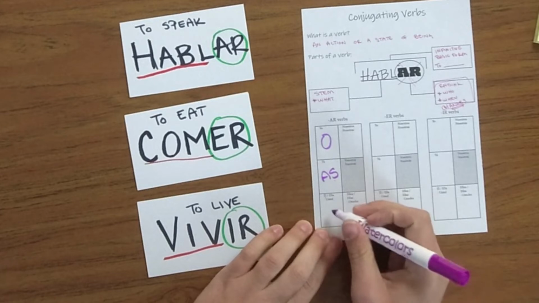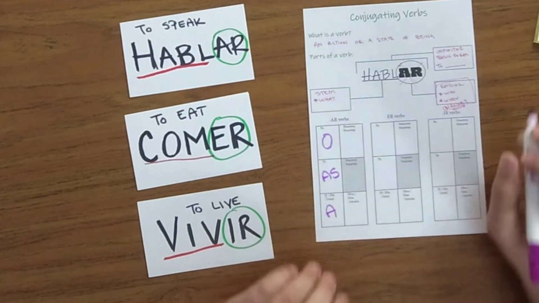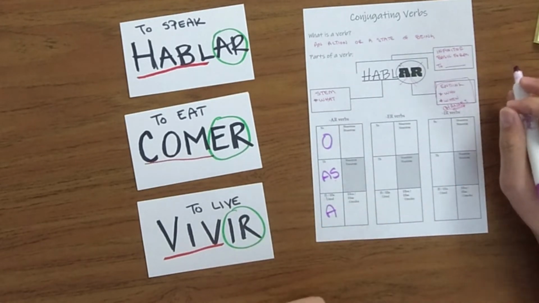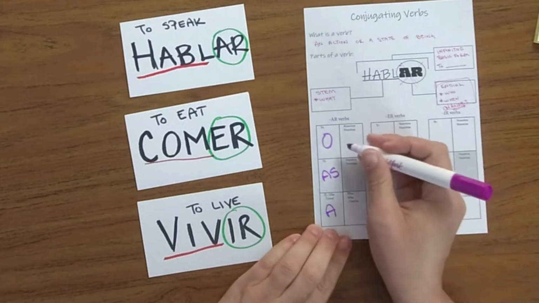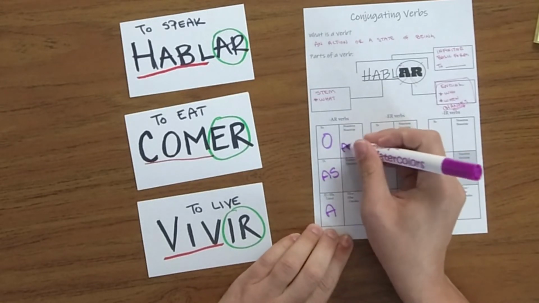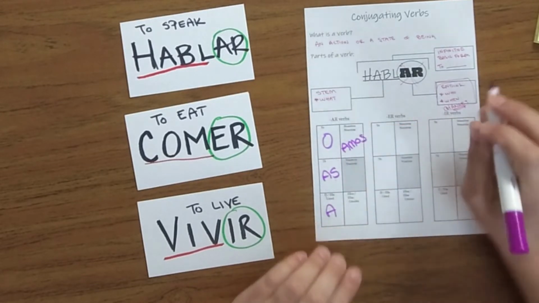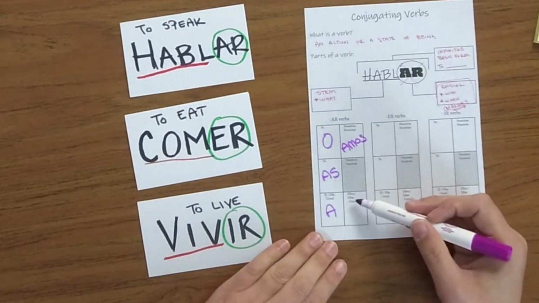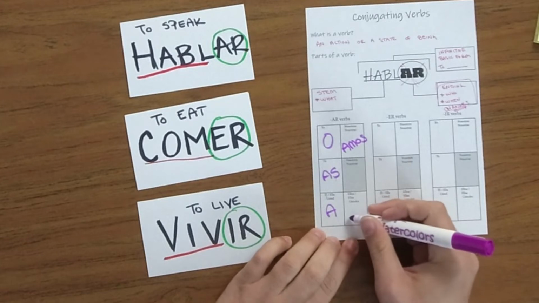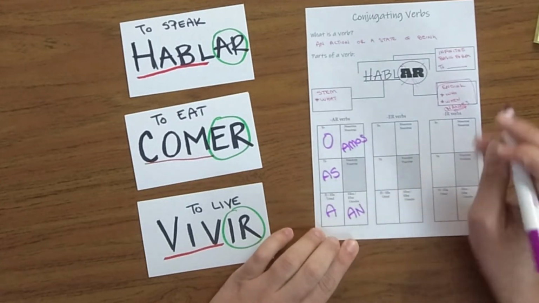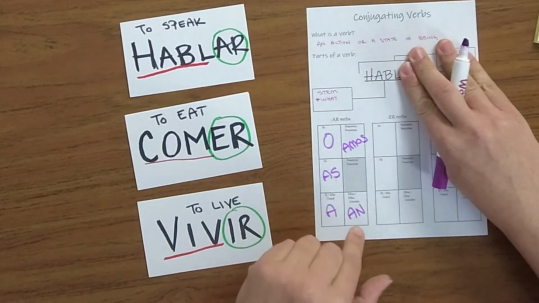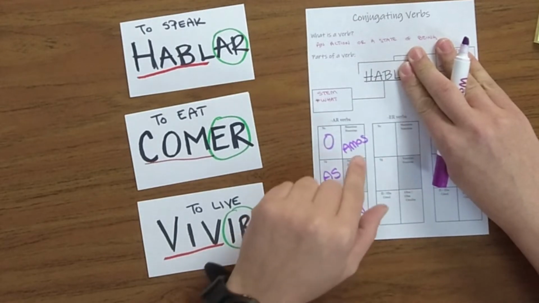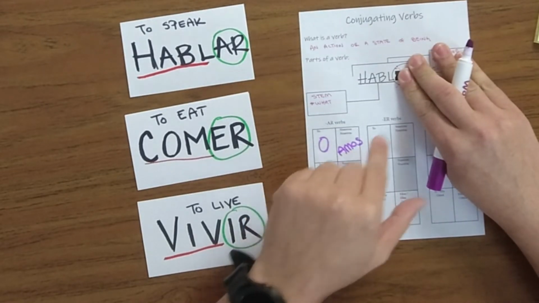Él, ella, and usted, all three of these are going to have A. Nosotros, nosotras is going to have amos. Ellos, ellas, and ustedes is going to be an. So again, we drop the AR off and we put on there. We drop the AR off and we put amos there.